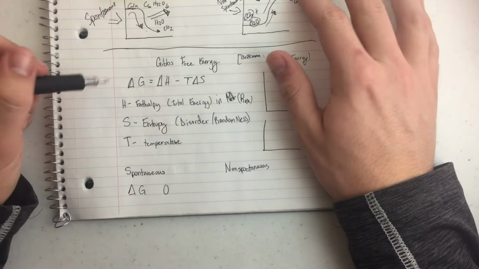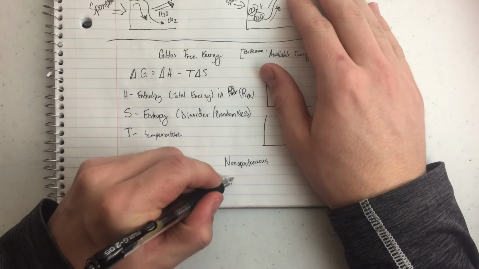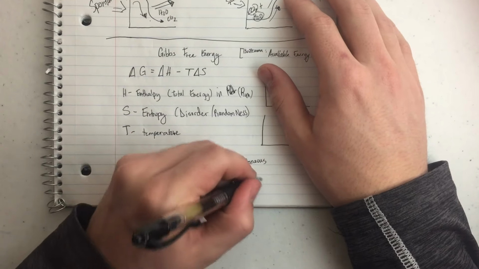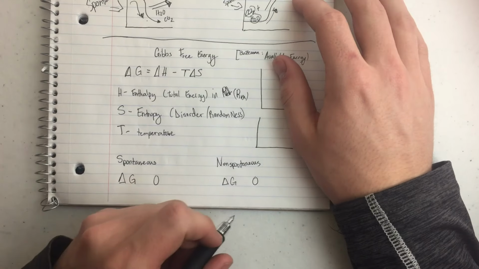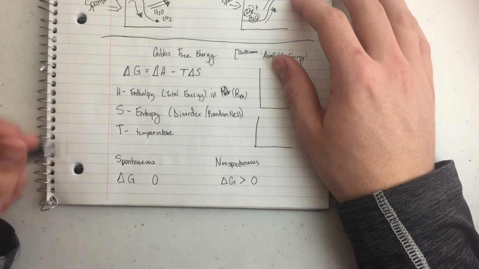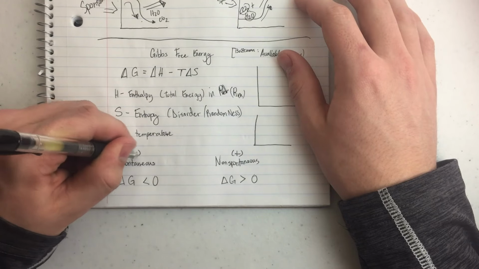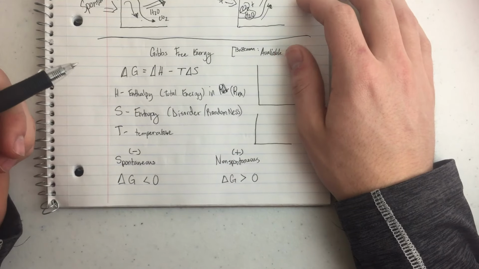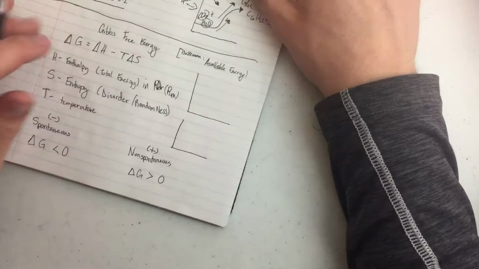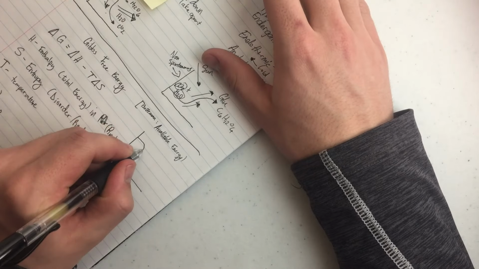And so really what this tells us is if it's non-spontaneous or not. If it's non-spontaneous, then the delta G is going to be greater than 0. And if it is spontaneous, then the delta G is going to be less than 0. Making sure I got that right. Okay. And so this means delta G is positive or delta G is negative.